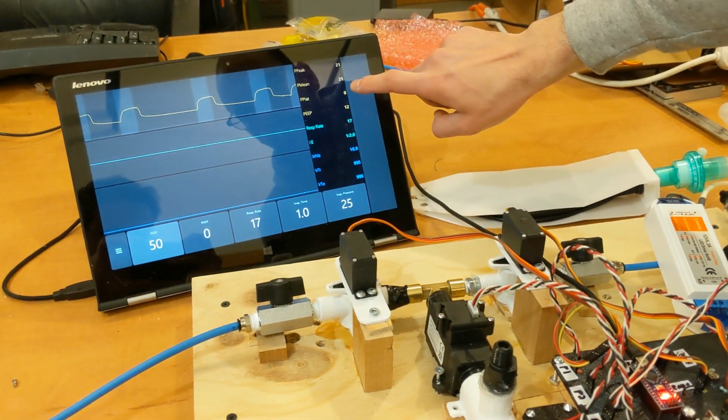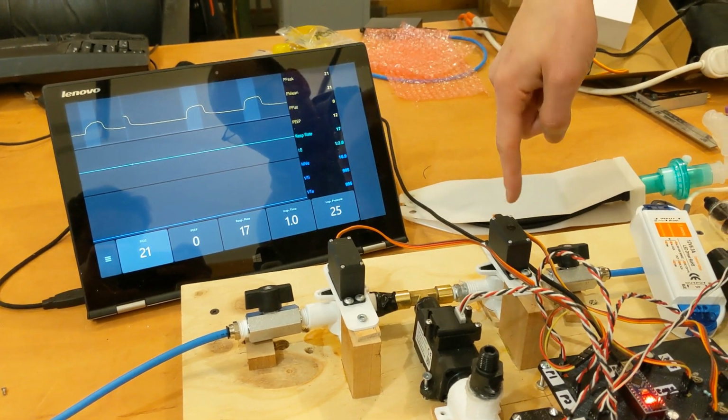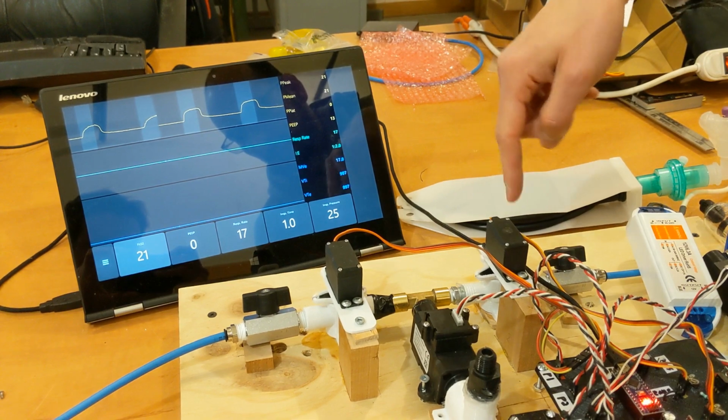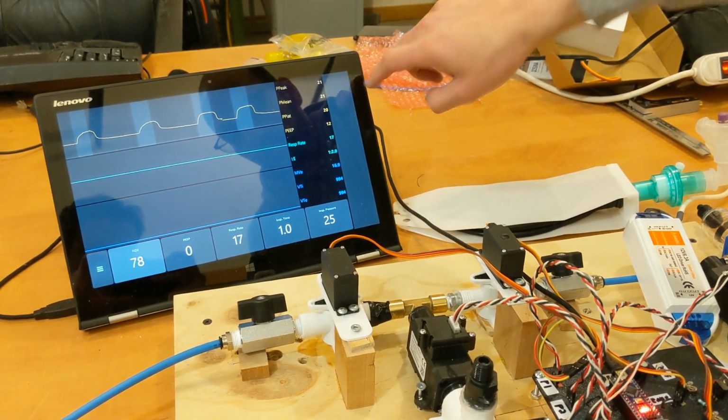If we adjust, for example, the FiO2, you can see that one of the servos remains much more closed compared to the other one. And if we go to 100% O2, the roles reverse.